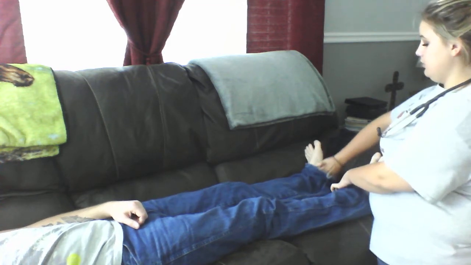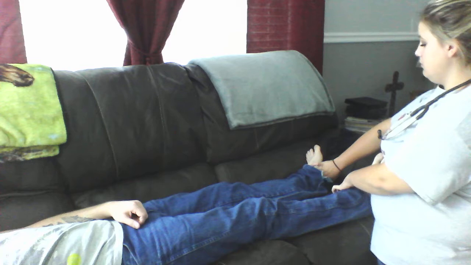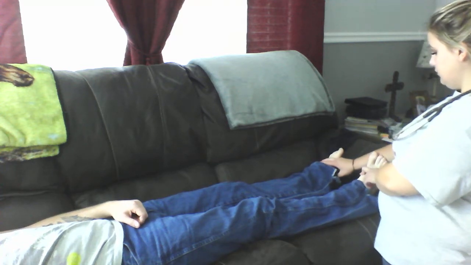I can look at the foot, see if there's any redness. I can feel it, make sure it's not cold, because if it's cold, it might indicate some circulation issues. Checking for tenderness as well, deformities, looking for any scars. I can feel his pulses, so I can feel the posterior tibial right there on the inside of the ankle. And I can also feel the dorsalis pedis right there on the top of the foot. And he has good pulses in both of those feet.